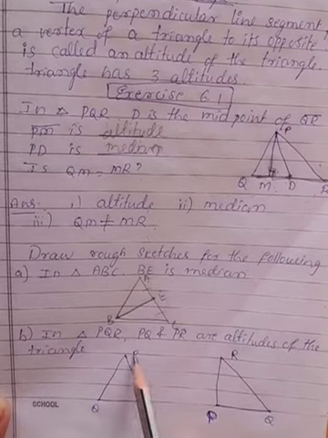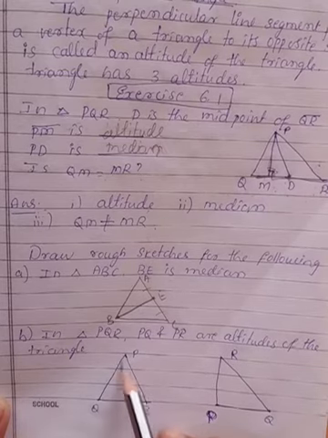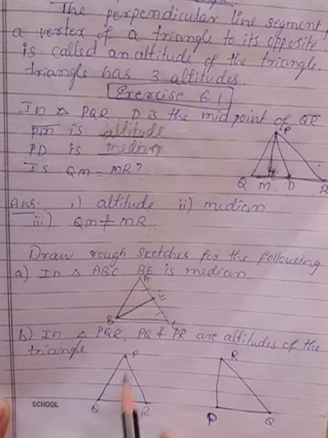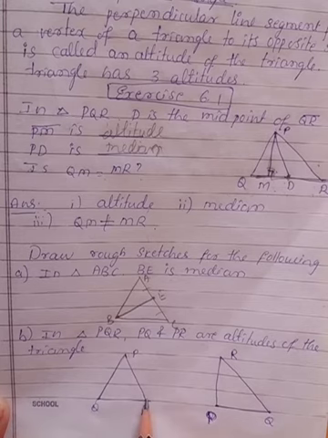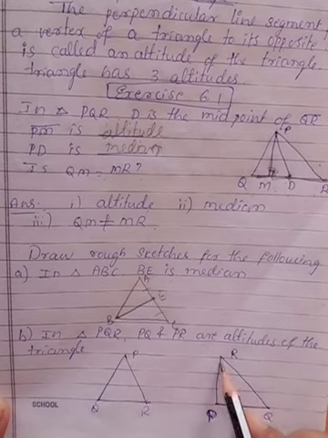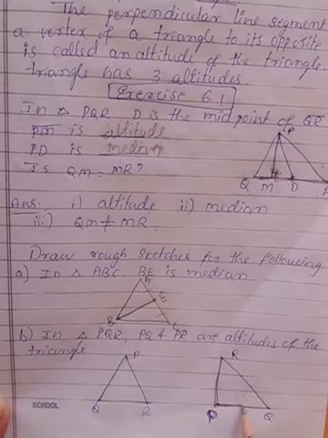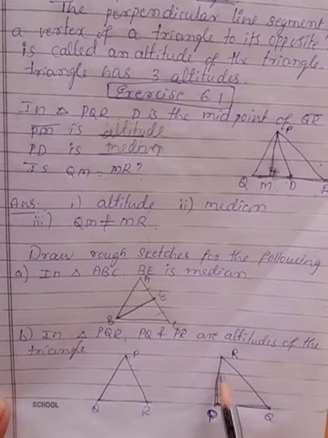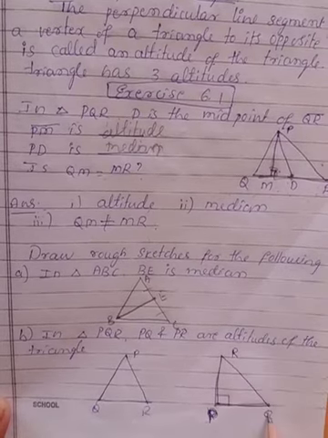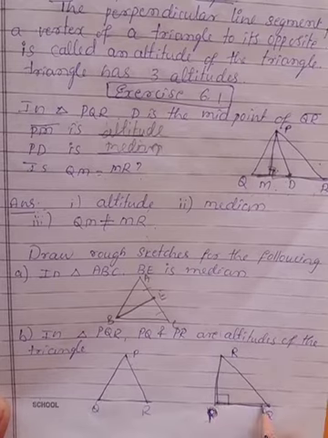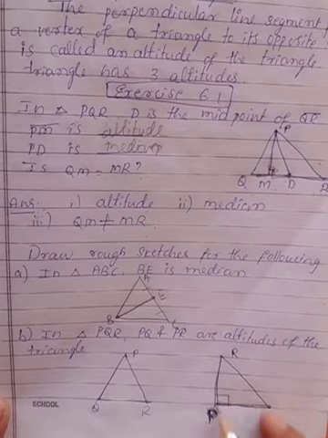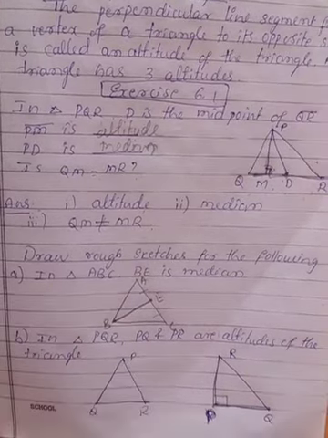Just roughly I drew PQR. See, PQ has become an altitude, even PR has to become an altitude. That means these two should be right angles. That's why I drew a right angle triangle. This will be P, Q should come here, PR. So even this is a height, this is a height. So there become the altitudes. Clear? Now the third problem of the exercise.